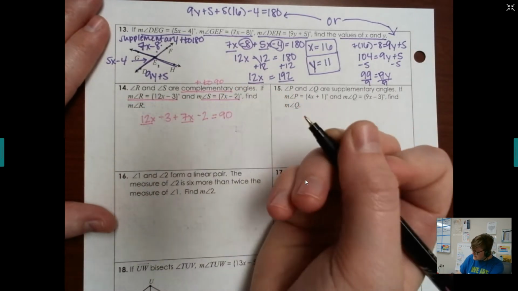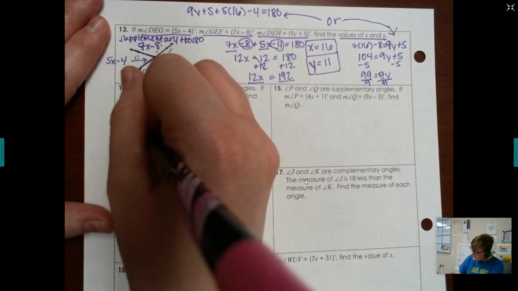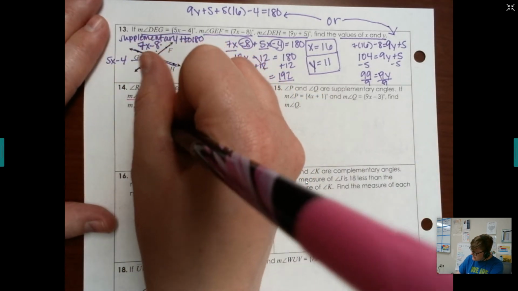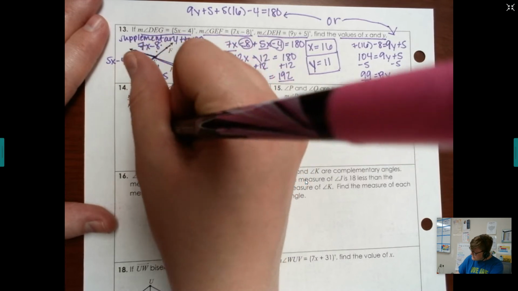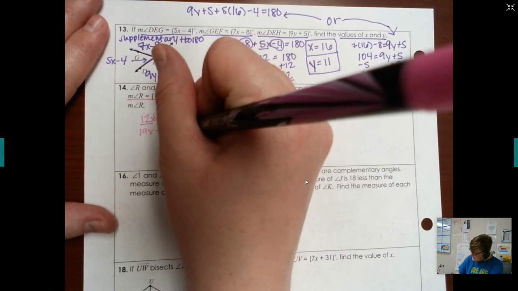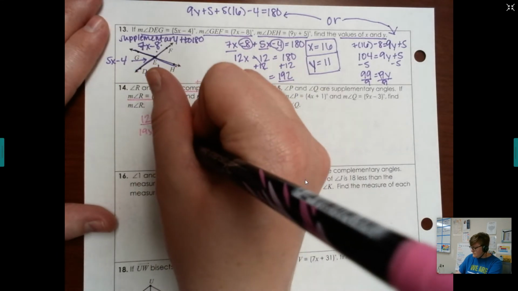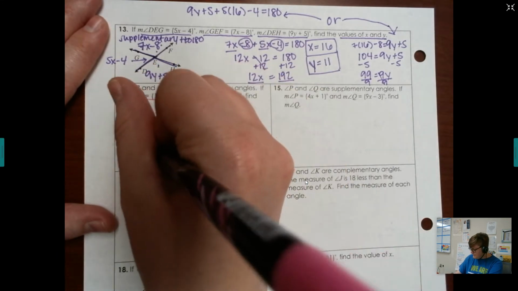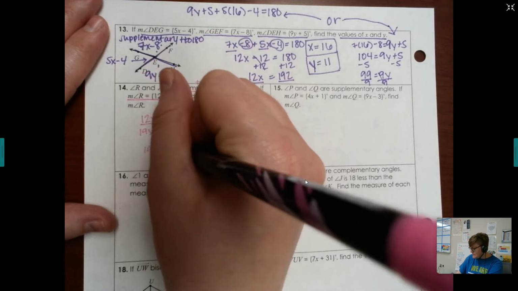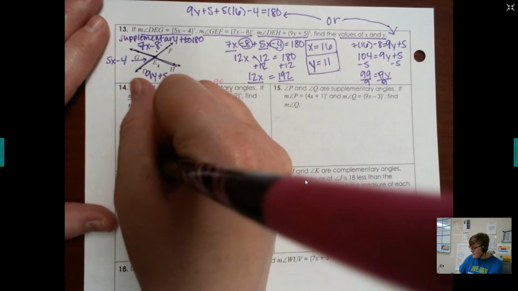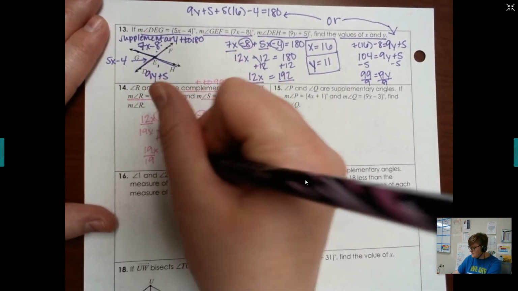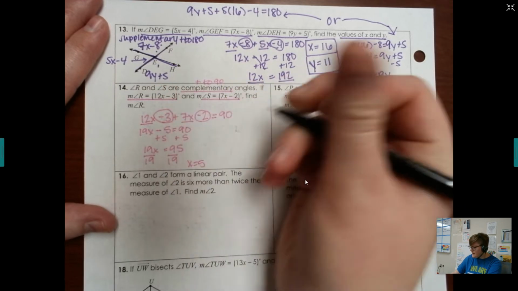12x and 7x are 19x. Minus 3 and minus 2 makes minus 5. So then we add that 5. 19x equals 95. Divide by that 19. So x equals 5.